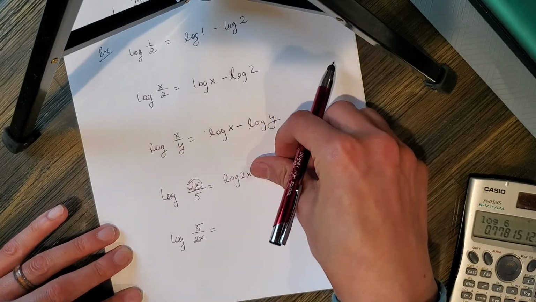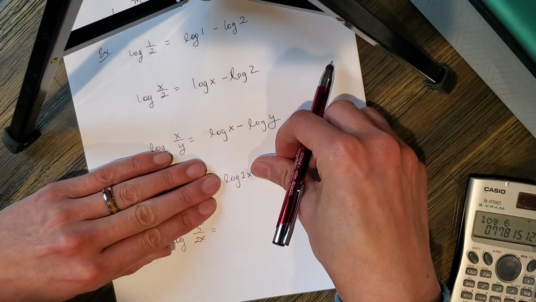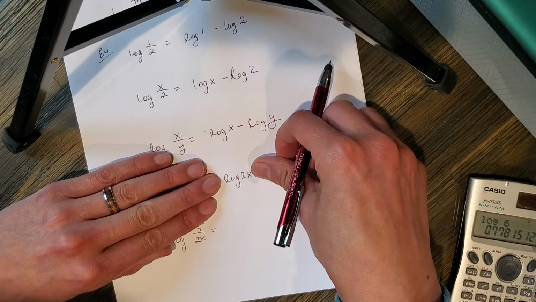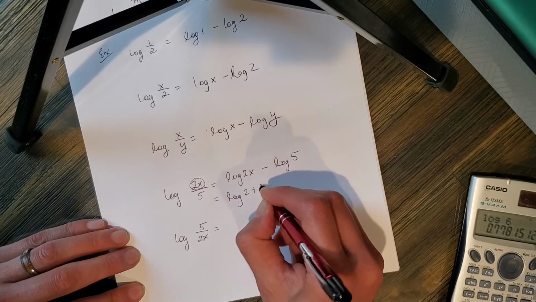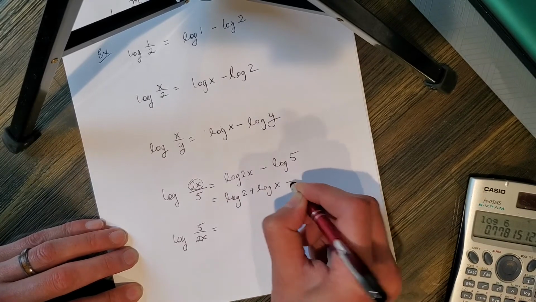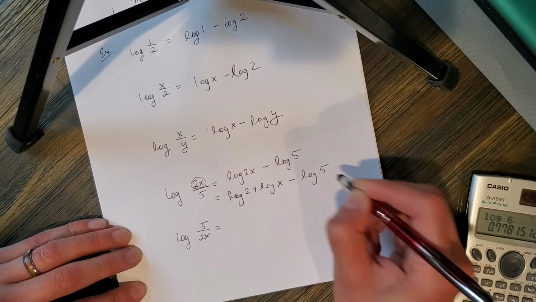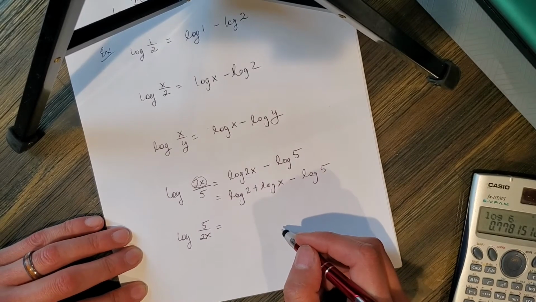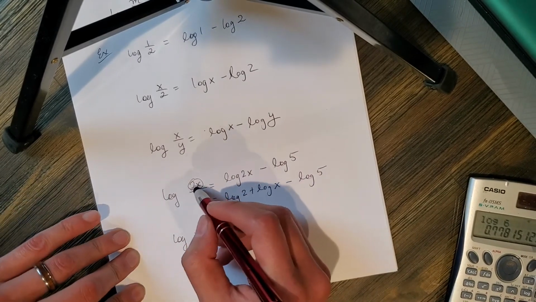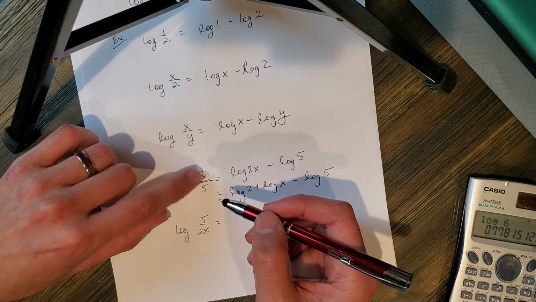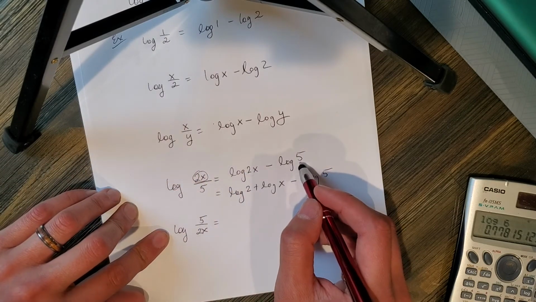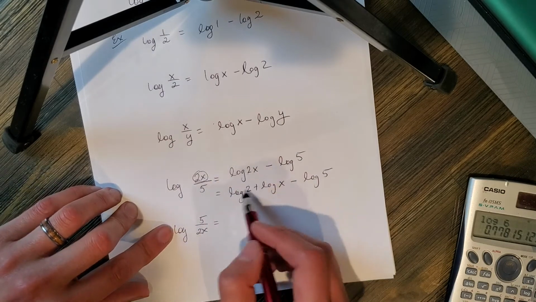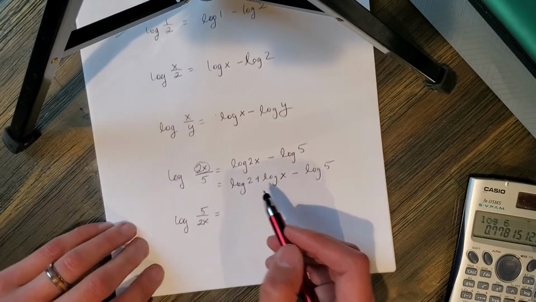Okay, but now let's address this here, the multiplication. So imagine this was the only thing we had right there. Then we can split that up using addition, right? So this is going to become now log of 2 plus log of x minus log of 5. You see that? So first we took care of the quotient. We said, okay, the top minus the bottom. So log of 2x minus log of 5. And then we took care of the multiplication here by splitting it up using addition.